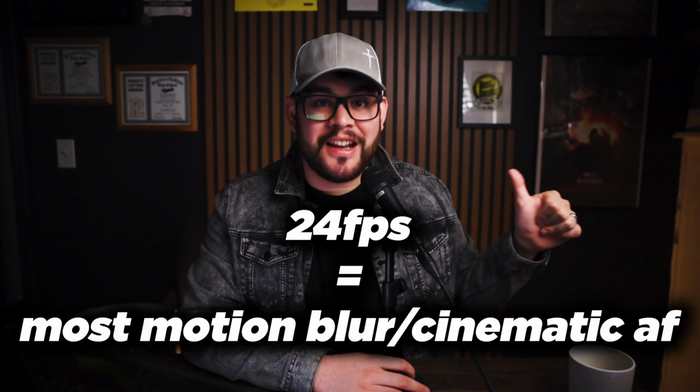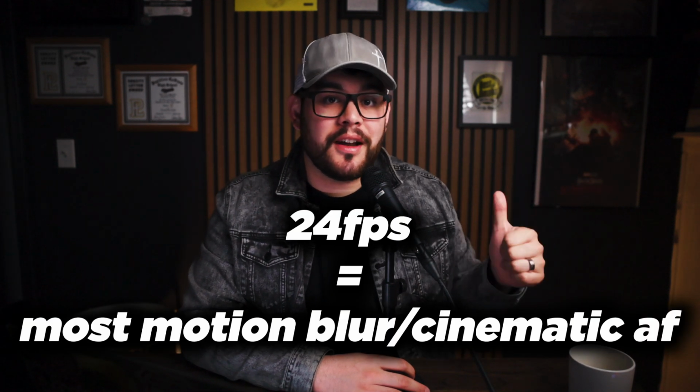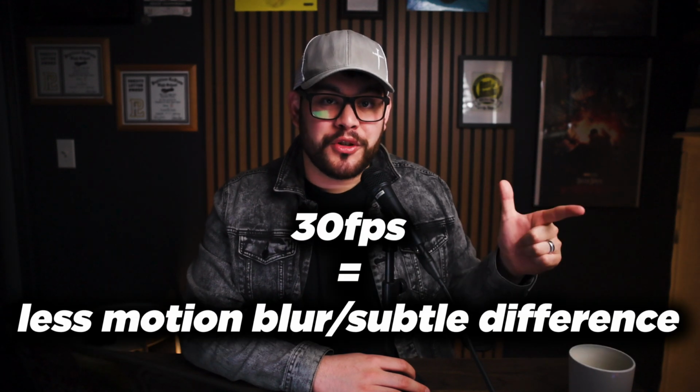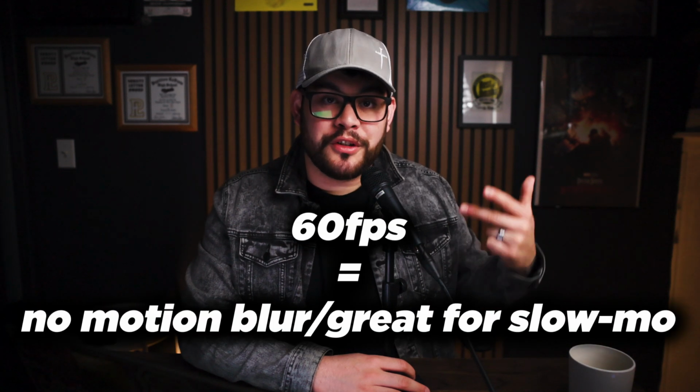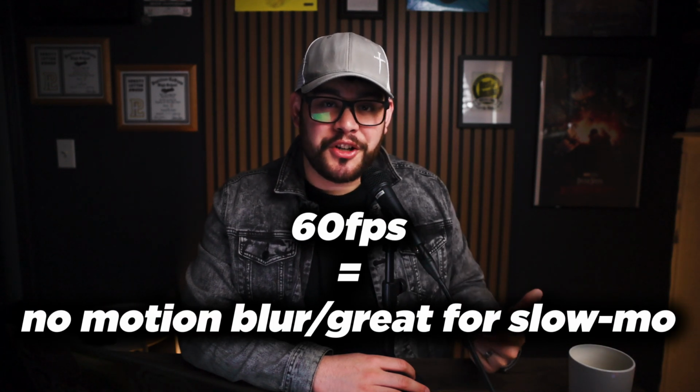And so here's the TLDR on everything that we just talked about today. If you're shooting in 24 frames, it has the most motion blur and is honestly probably the most cinematic. If you're shooting in 30 frames, it has a little bit less motion blur. It's a little bit of a subtle difference from 24 frames, but it's great for things like YouTube vlogs, tutorials, and so on. And finally, 60 frames is phenomenal for slow motion footage, but also great for action scenes as well as sports videography.